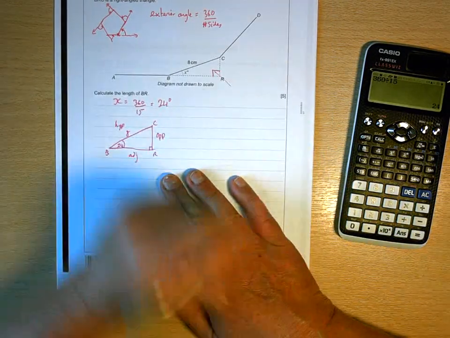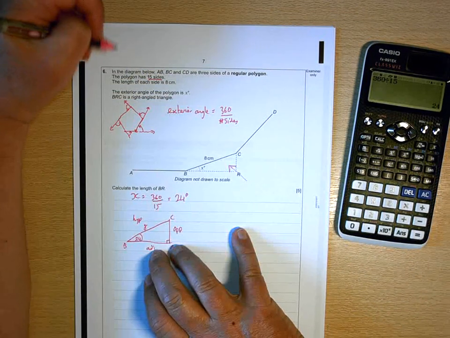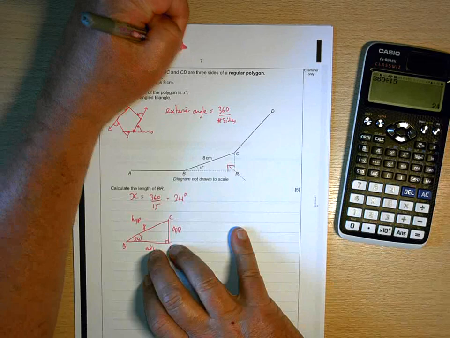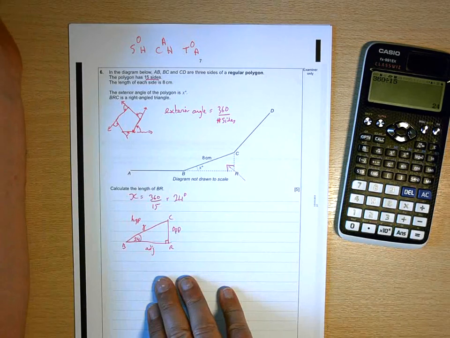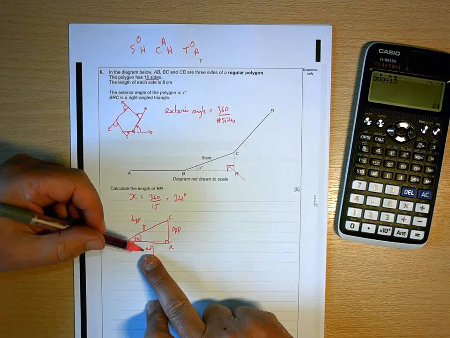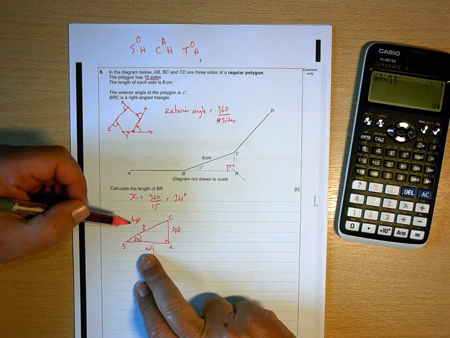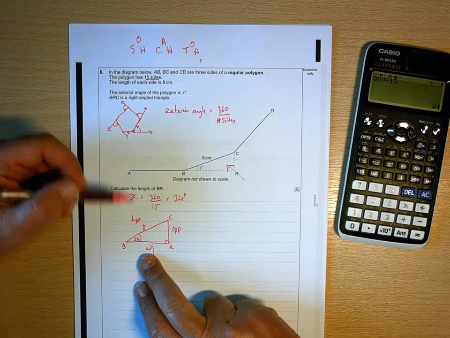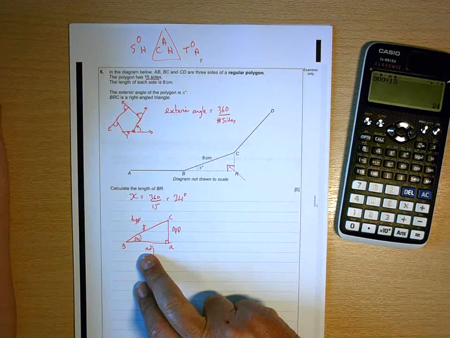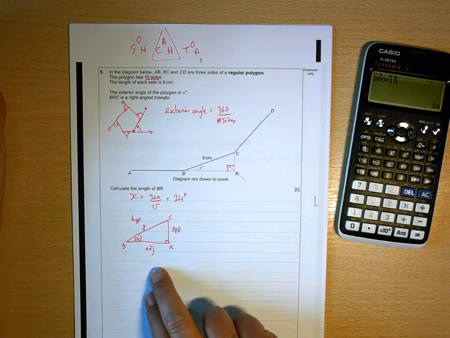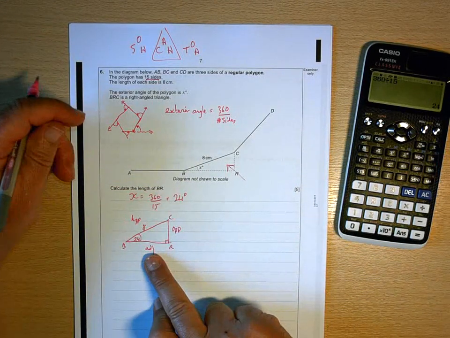So if we just bang out our SOHCAHTOA, we want to have the adjacent in it, because it's what we're trying to find, and have the hypotenuse in it, because we know it. Hopefully we can see that the only one that links adjacent to hypotenuse is cos. Cover up what you're trying to find, which is the adjacent.